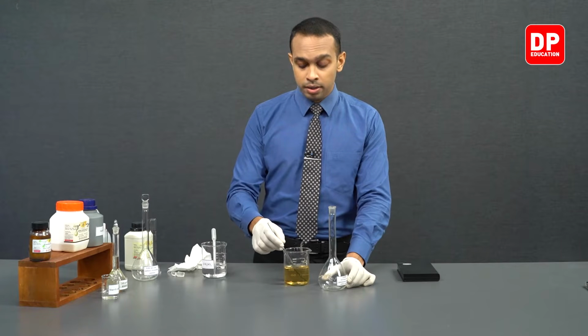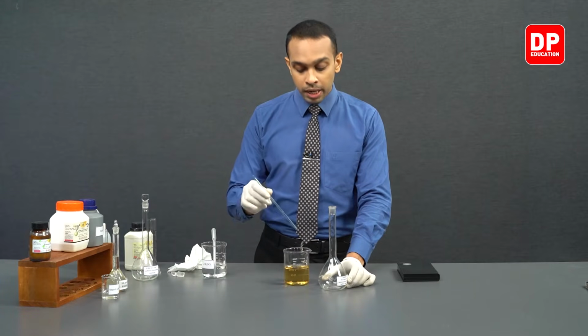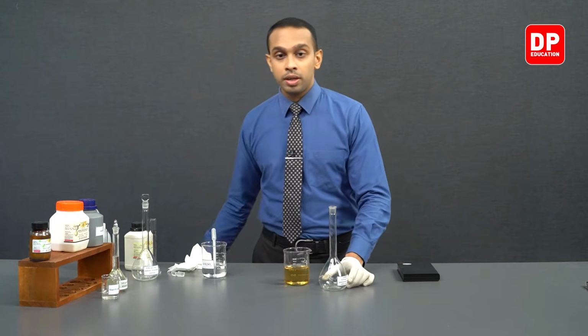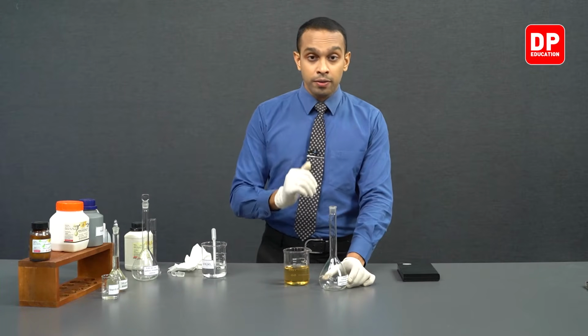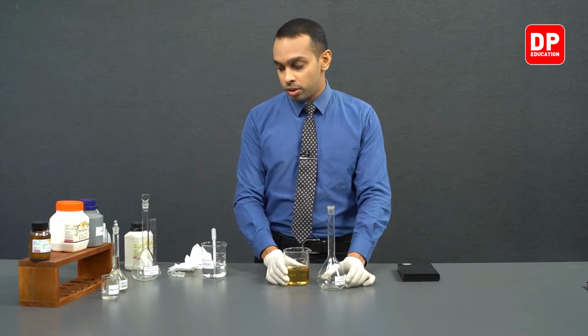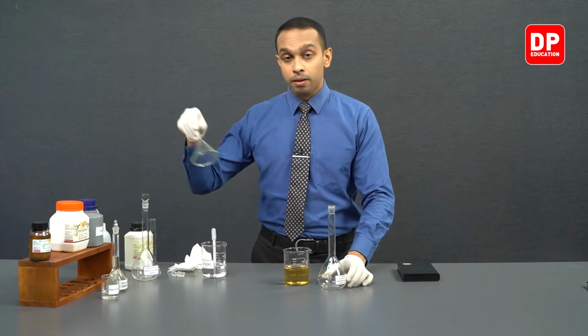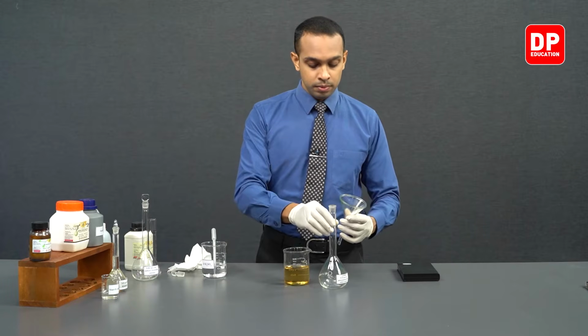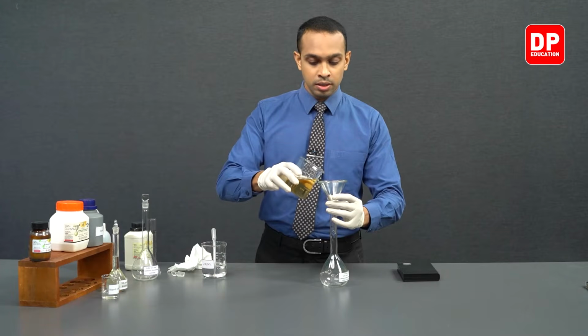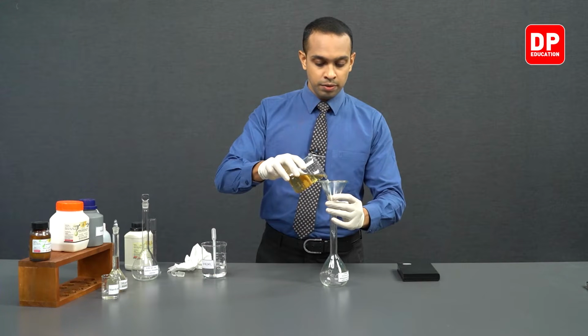You shouldn't forget the fact that we prepared this by dissolving the ammonium ferric sulfate solid in 1 mole per decimeter cubed sulfuric acid. So now we are going to transfer this into our 250 milliliter volumetric flask.